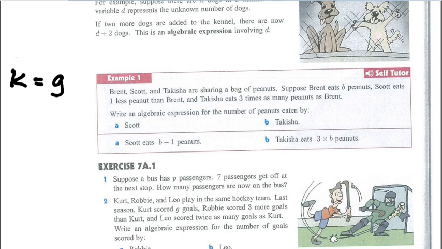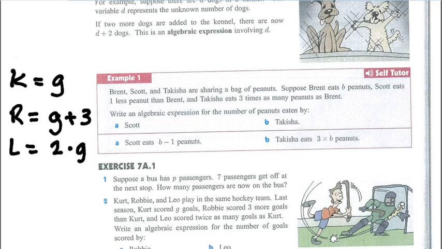Robbie scored 3 more than him. So for Robbie, he scored the same number as him, but how many more? 3 more, so that means plus 3, right? Don't forget that it's based on how many Kurt did, so it's still going to have the G in it. And then finally, Leo scored twice as many goals as Kurt, so twice as many means multiply by what number? 2, twice.